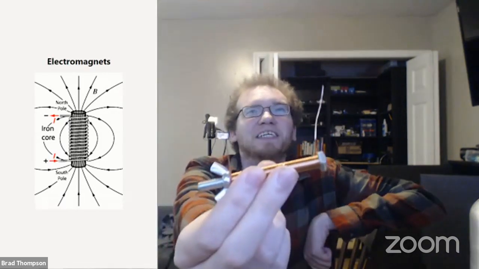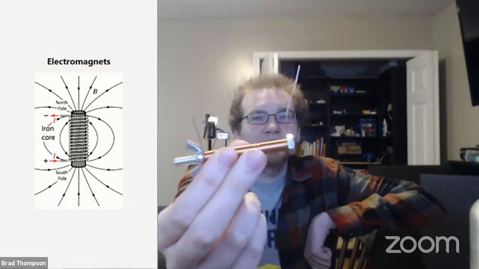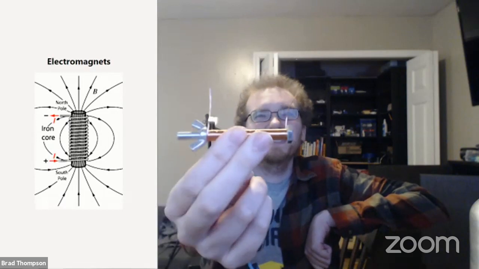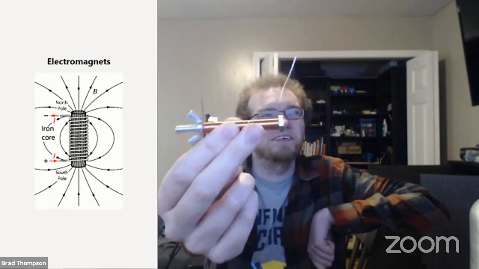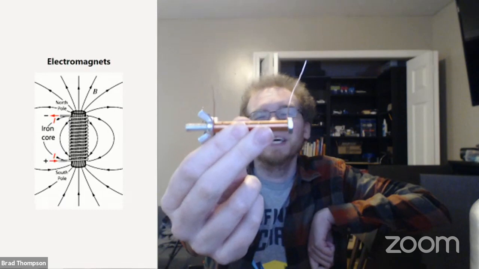So I actually have built over here my first electromagnet that I tried. Just a bolt with some very skinny wire wrapped around it over and over and over again. Turns out that didn't have enough oomph to actually move anything.